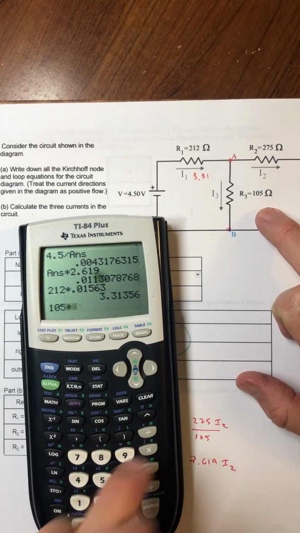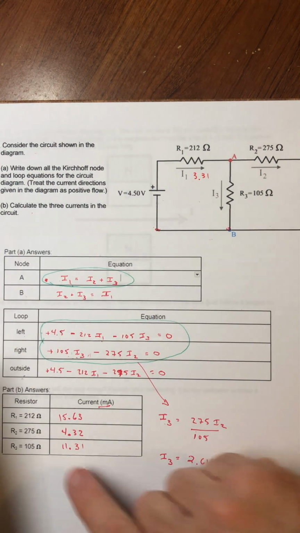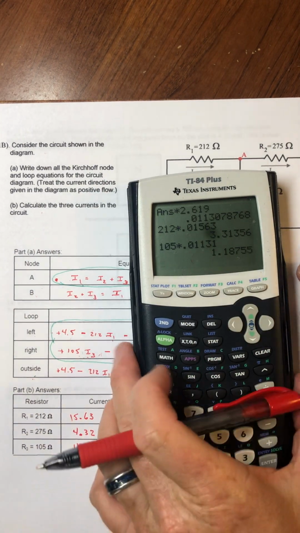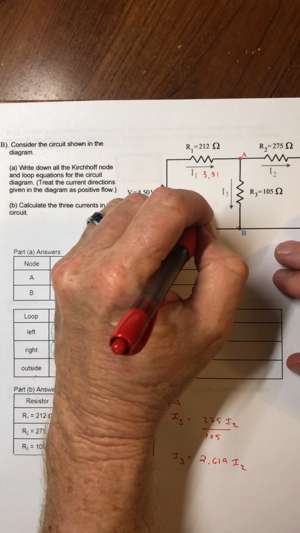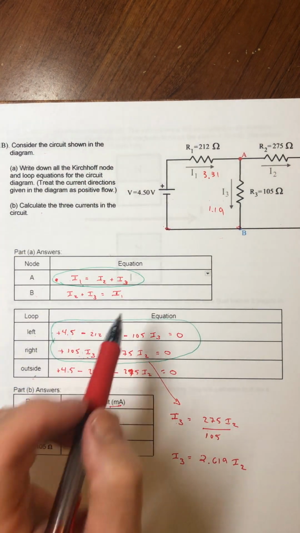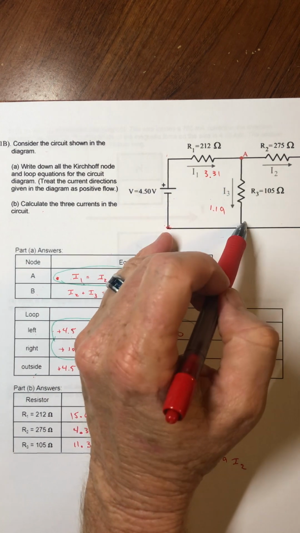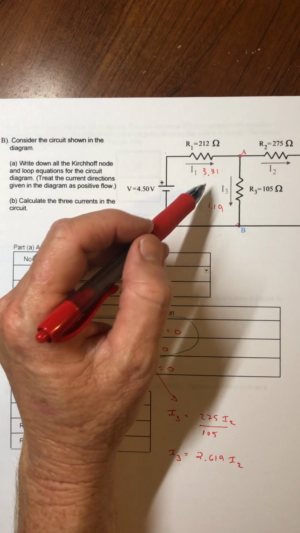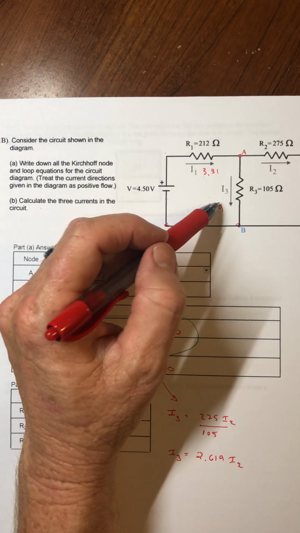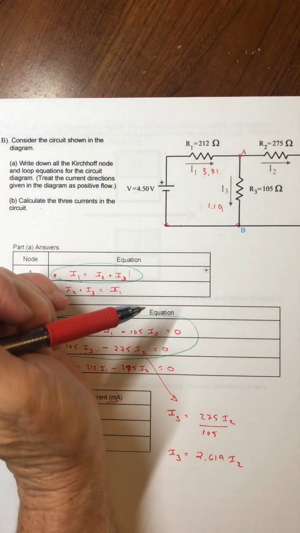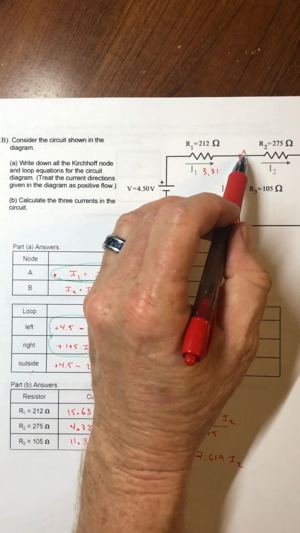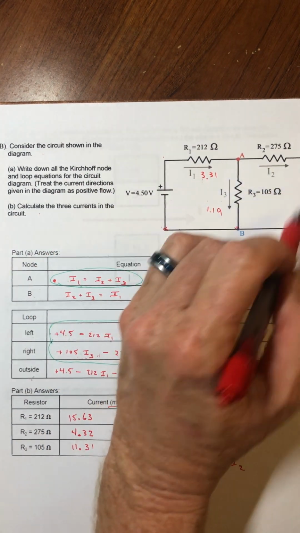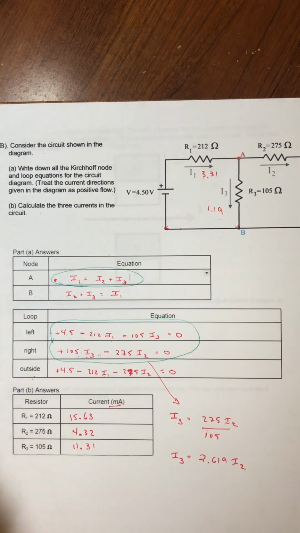And then this should be 105 times the current in number 3, which is the 0.01131. And so this should be about a 1.19. So I go up 4.5. I should also go down 4.5. That's where this left loop is. And so let's see, this would be a 4.5. Yeah, so that works. And of course, this other loop said that this increase of 1.19 should be the same as that decrease going around this loop. So this voltage here should be 1.19.